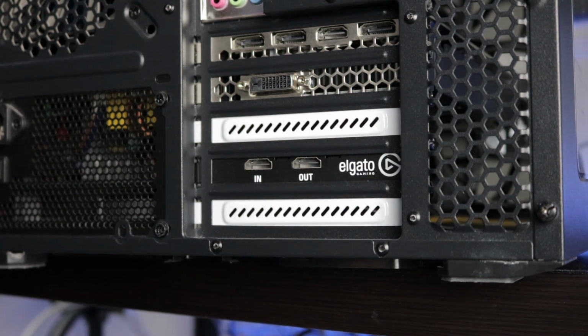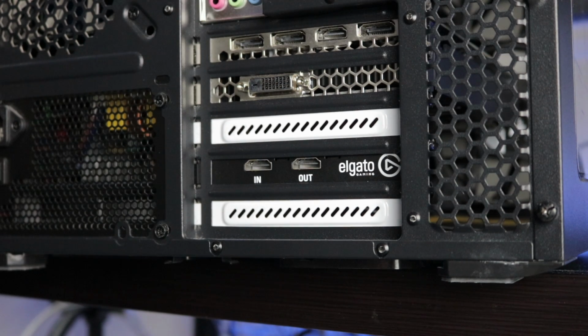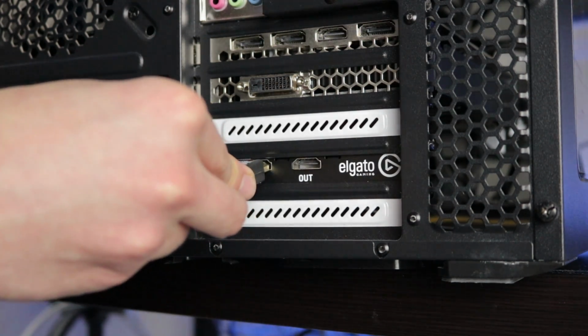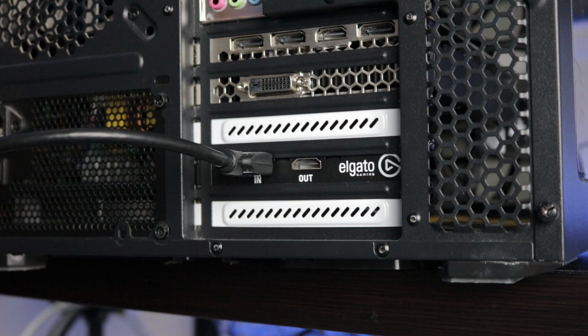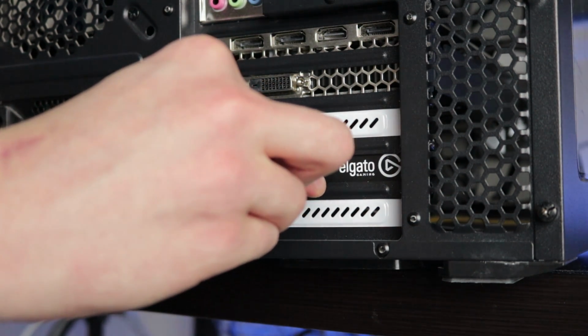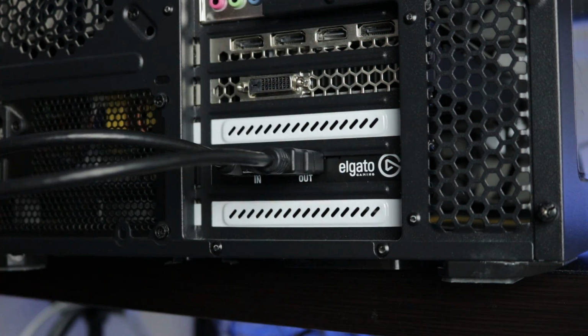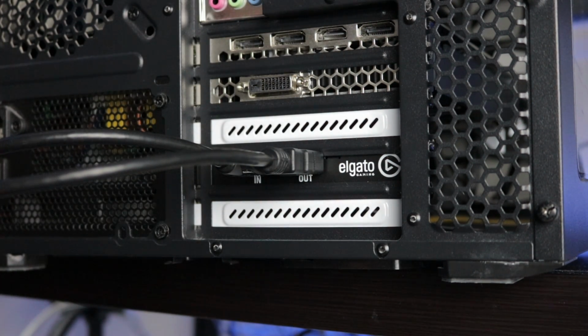But you're going to plug the first HDMI cable into the output of your console, and then into the input, which is the HDMI port labelled in on the Elgato card. Next, take a second HDMI cable, plug it into the HDMI port labelled out on the card, and attach the other end of the HDMI cable to your monitor, which you're going to use to play on your console with.